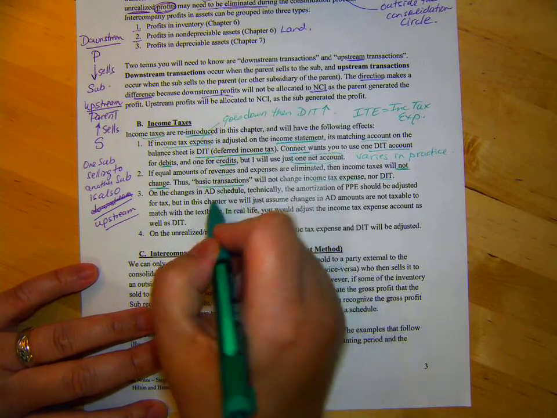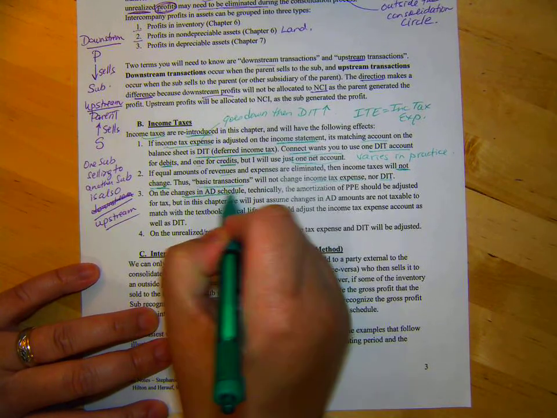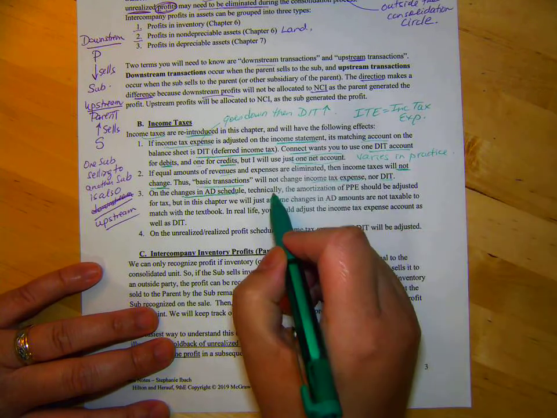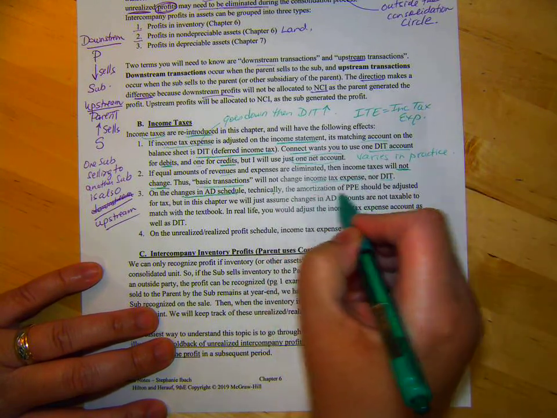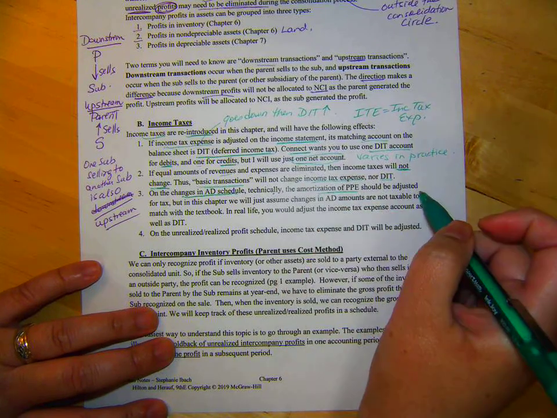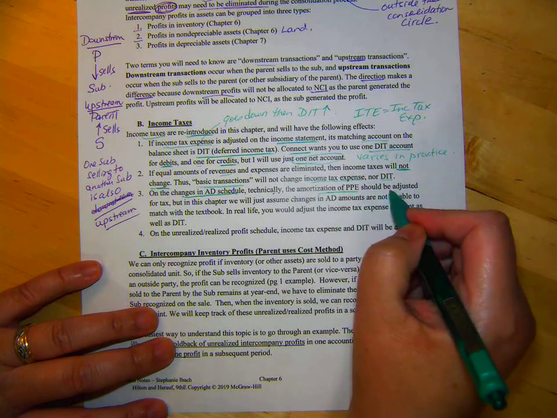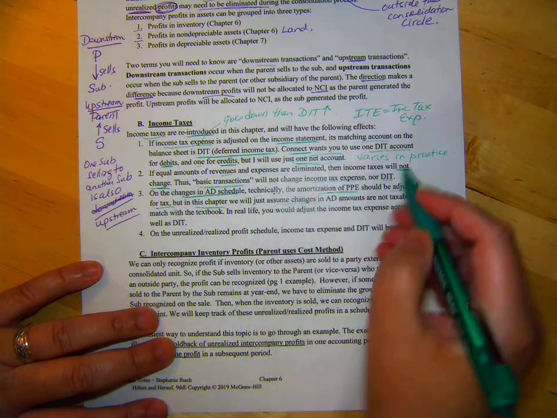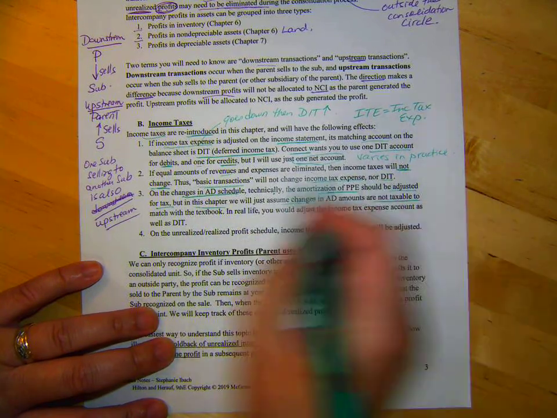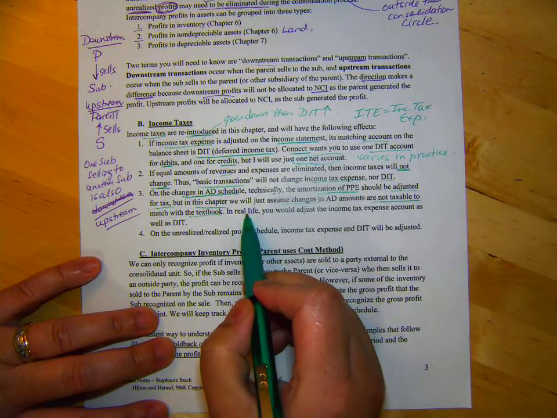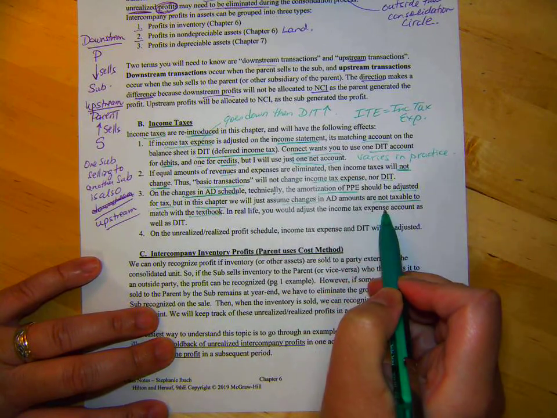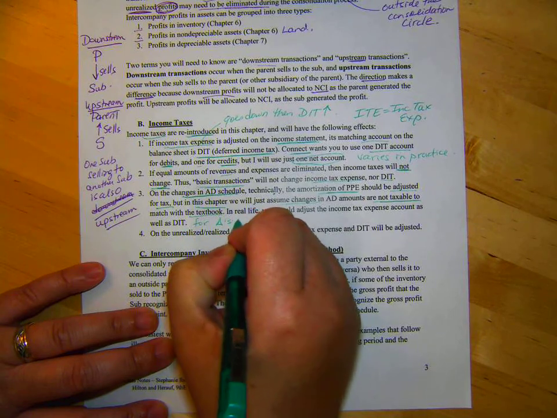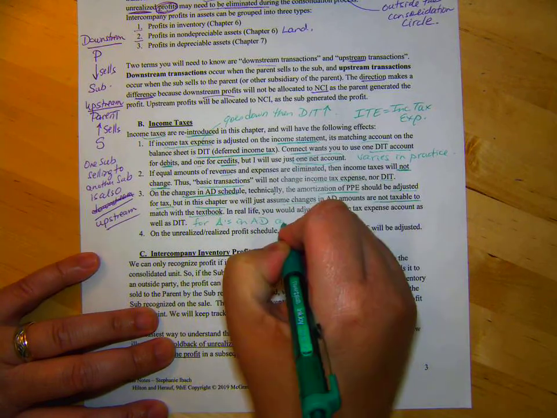So, on the changes in acquisition differential schedule, which we did last chapter, technically, the amortization of property, plant and equipment should be adjusted for tax, but in this chapter, we're assuming they're not taxable just to match with the textbook. In real life, you would adjust the income tax expense account as well as DIT, and that's for changes in AD amortization.